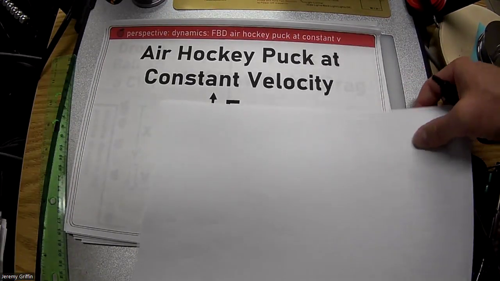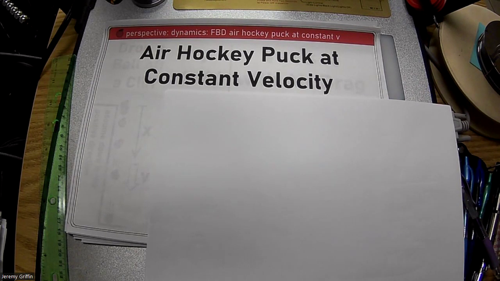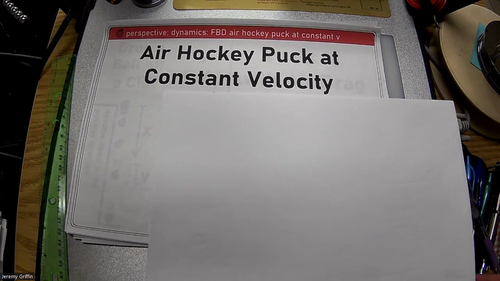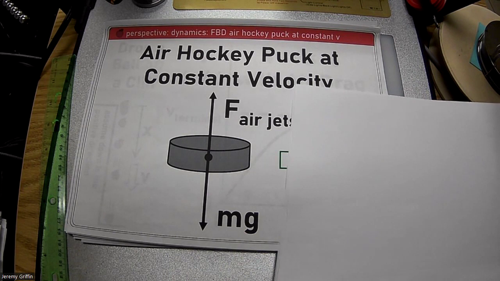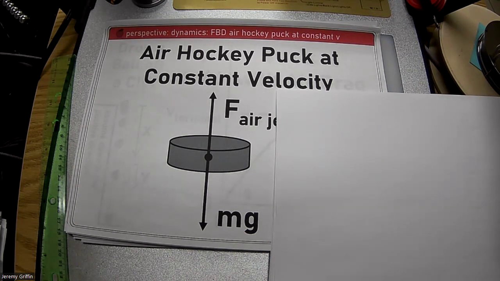Right? How about an air hockey puck at constant velocity across a level air hockey table? What does the free body diagram look like? Would the air hockey puck have a weight and maybe a force from the jets? That's kind of like the normal force, but I guess it would just be force from the jets, right? Something like that. Right? Now, if it's sliding across the table at constant velocity, are there any horizontal forces?